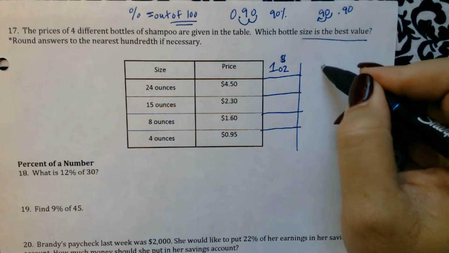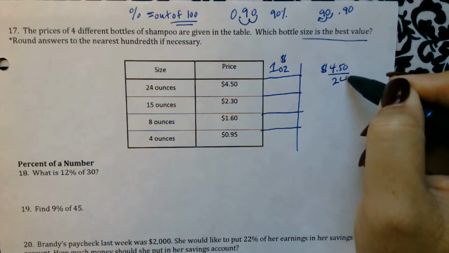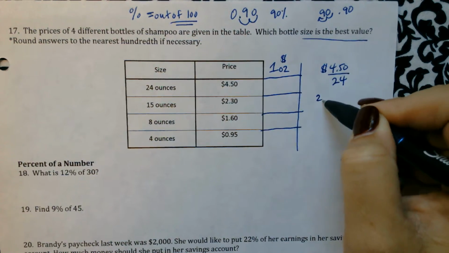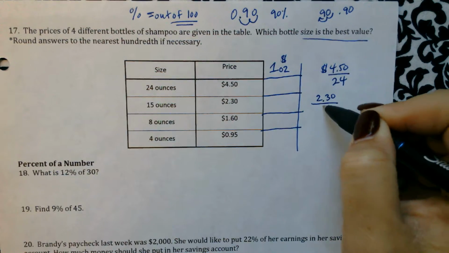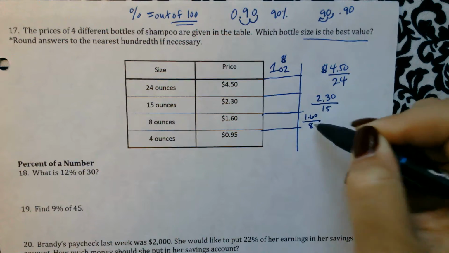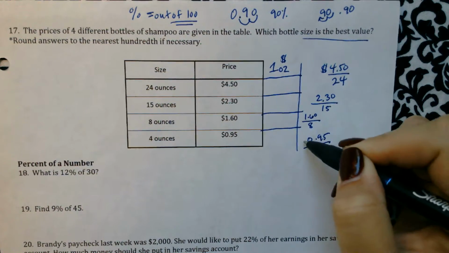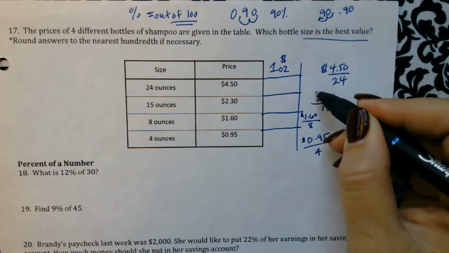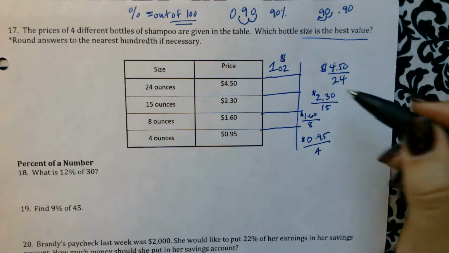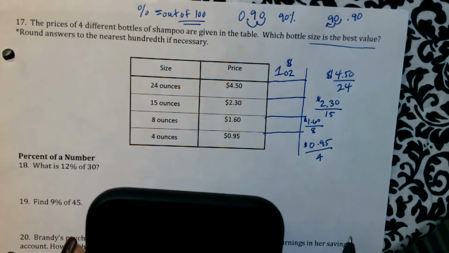Remember, we always put the money on top. So we're going to take $4.50 and divide it by 24. We're going to take $2.30 and divide it by 15. We're going to take $1.60 and divide it by 8. And we're going to take 95 cents and divide it by 4. Always put the money on top so that we can figure out how much it costs per ounce. And then I'm going to grab my handy dandy calculator.